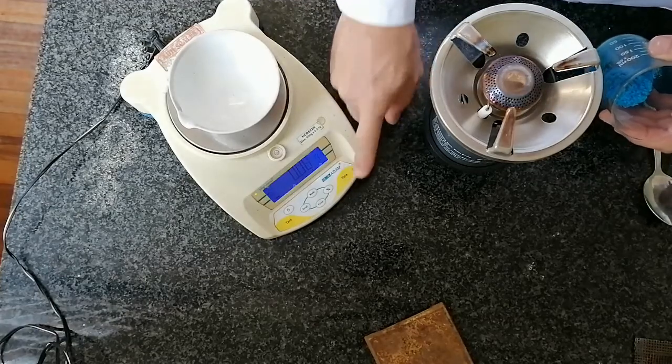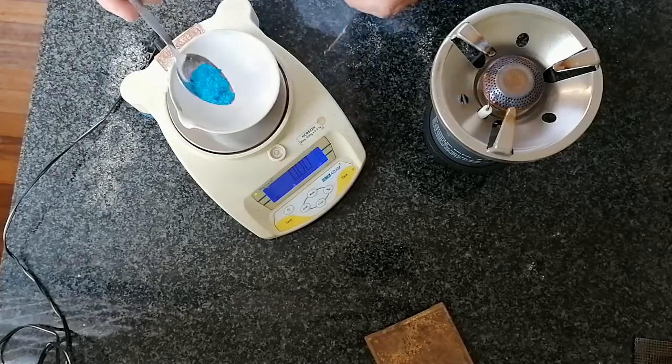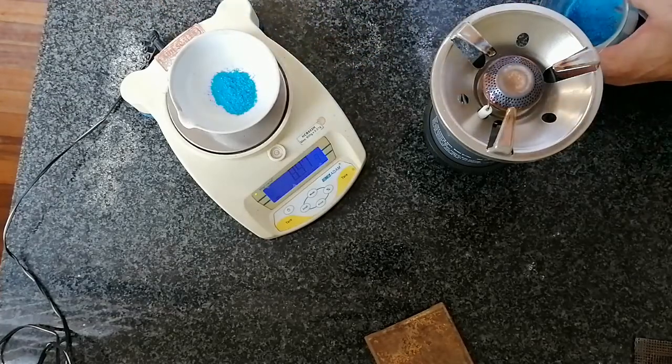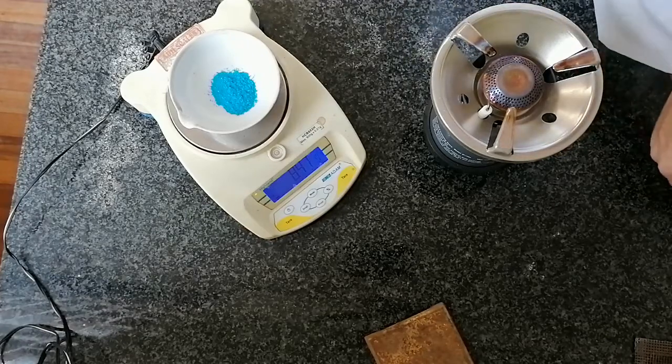I'm just going to zero the scale. I'll add some of the copper sulfate. That has a mass of 8.47 grams.